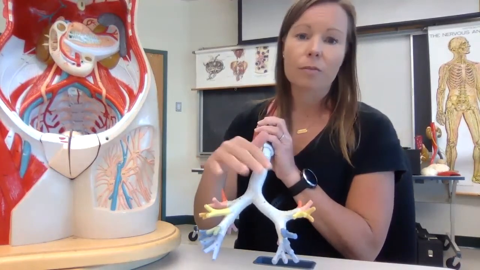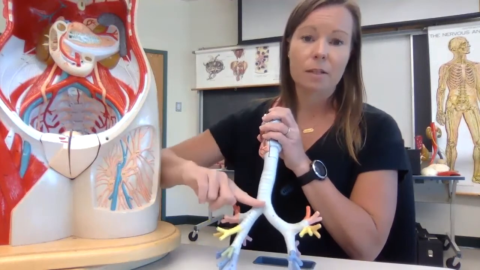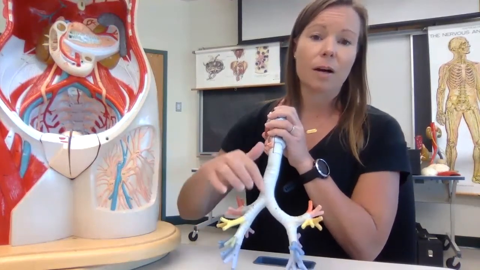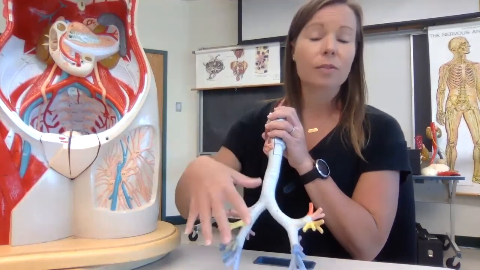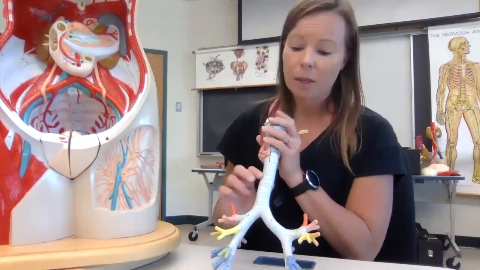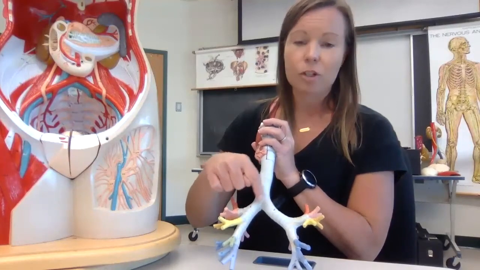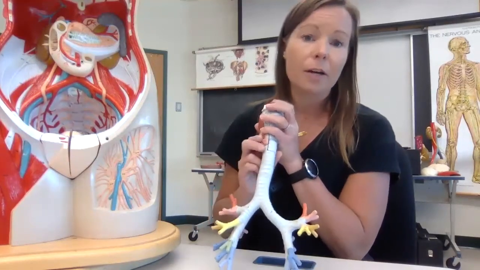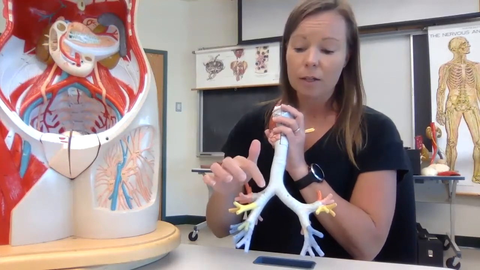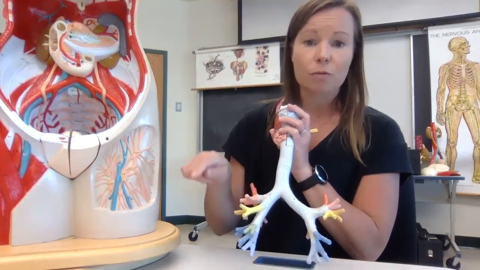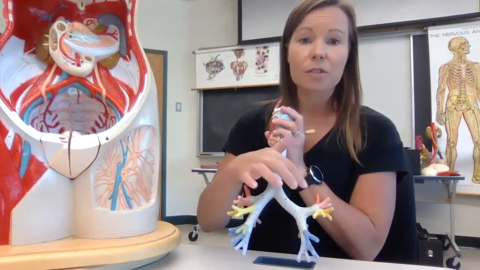Then all of the branches basically from here down, as soon as the trachea branches right here into two, all of these are referred to as bronchi. And the first two branches are called primary bronchi. These enter each lung. So this goes into the right lung, this goes into the left lung.